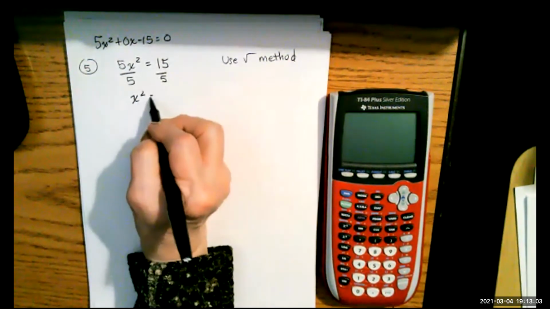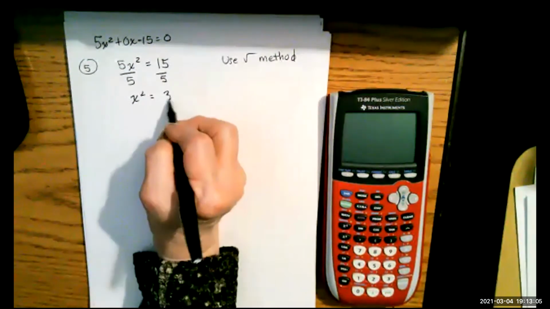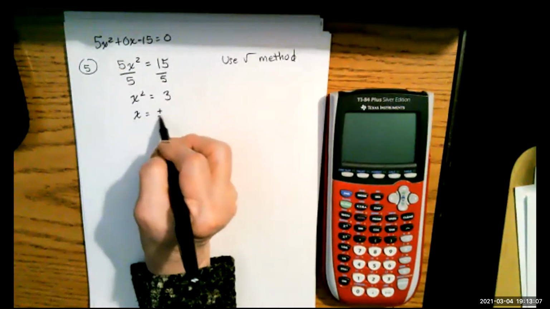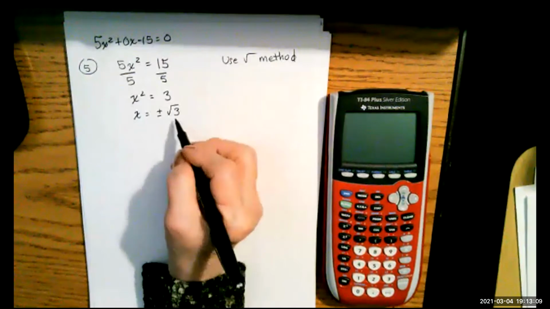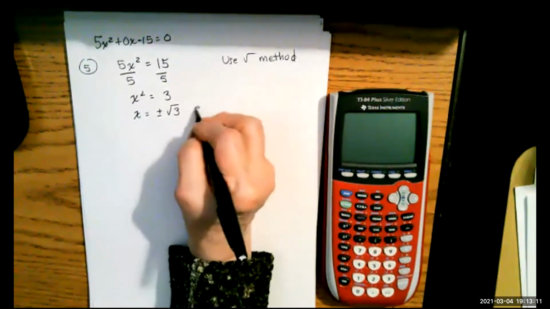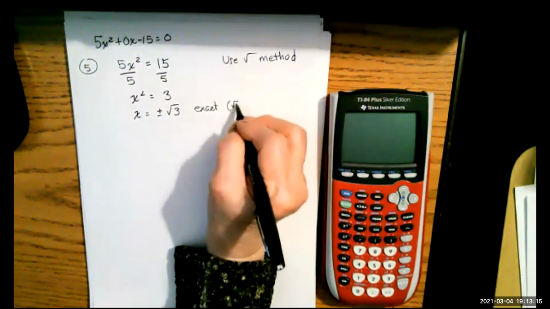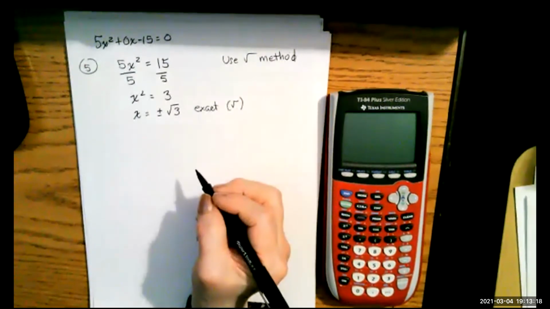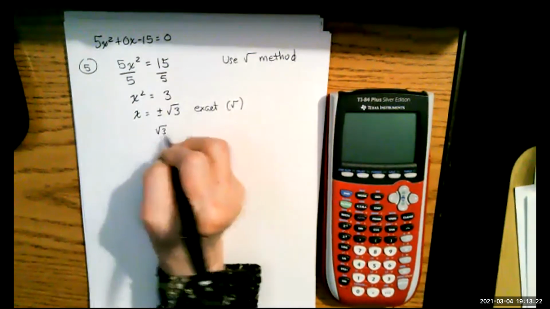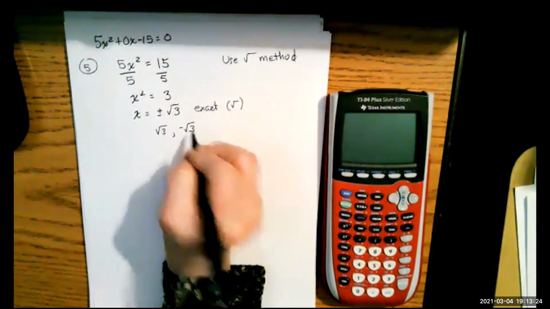You'll have the square root: x squared equals 3. So x equals plus or minus the square root of 3. These are exact values because it has a square root. If it had a decimal, it would be approximate values. So your two roots are the square root of 3 and negative square root of 3.